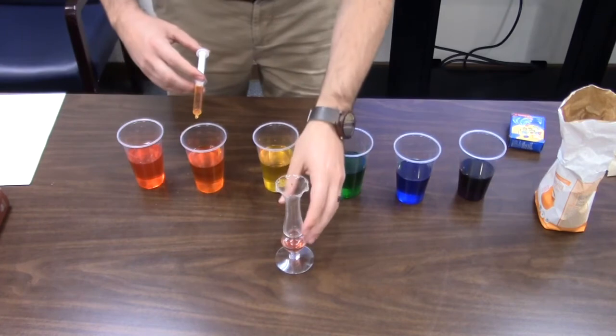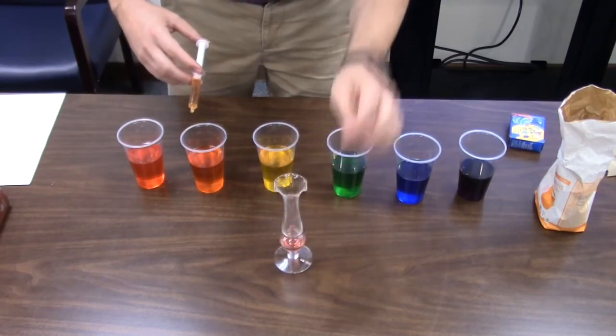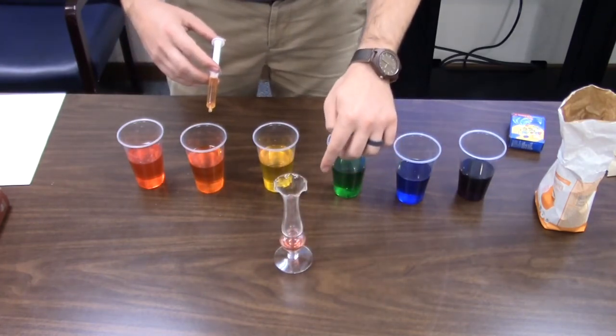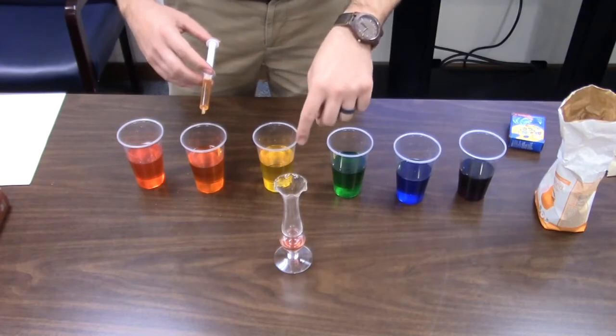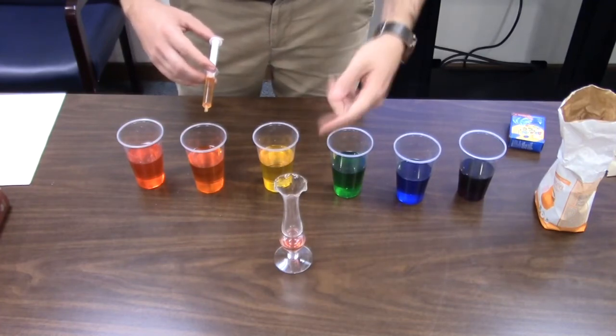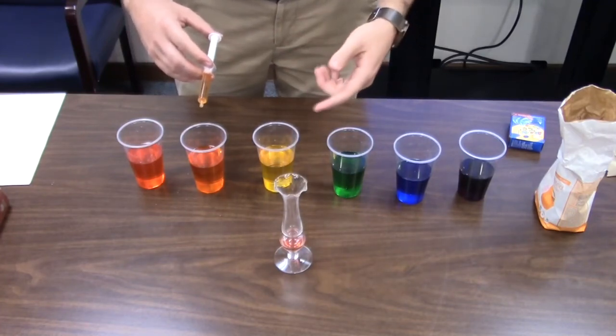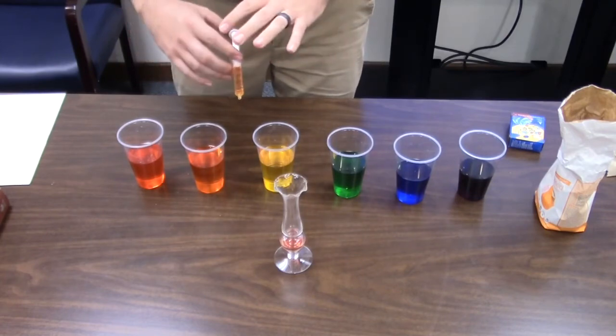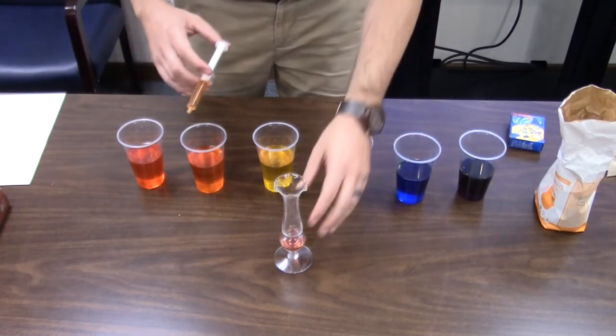Now when you add these subsequent colors, don't just squirt it right in there, okay? Because if you squirt it in there, you're going to agitate it and the solutions are going to start to mix and balance out instead of staying as different solutions.